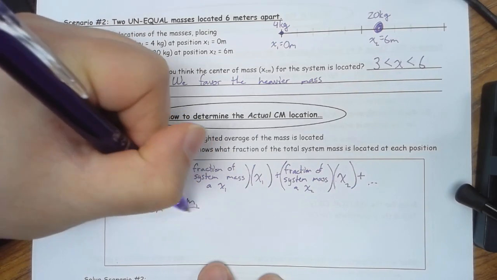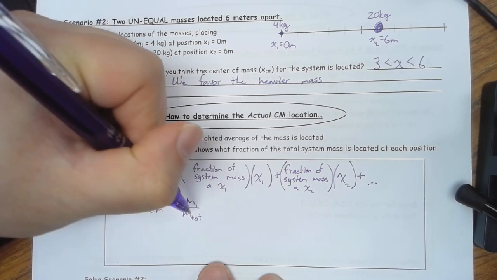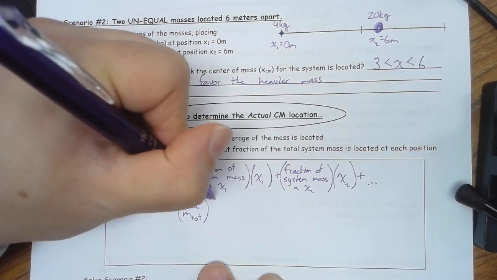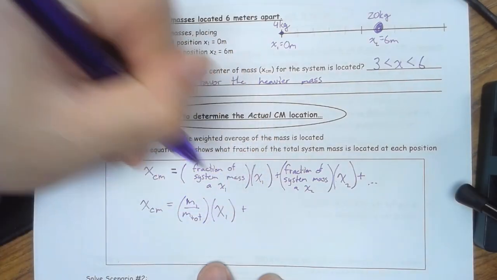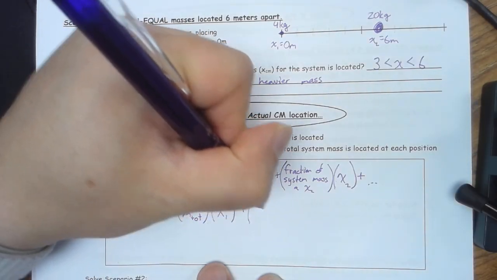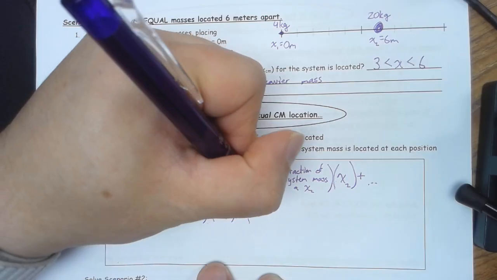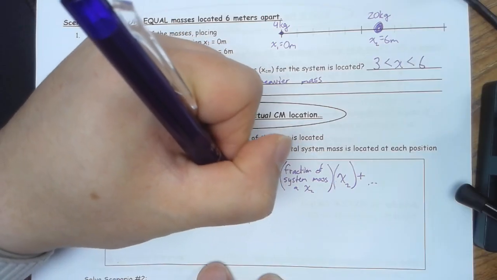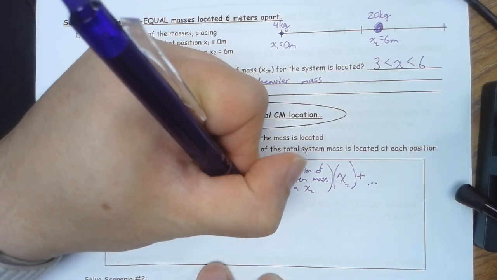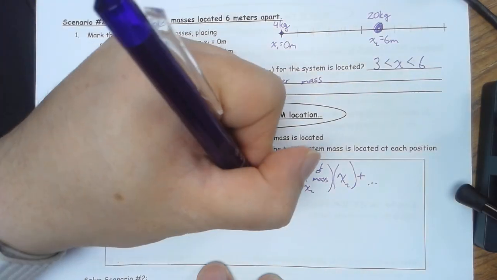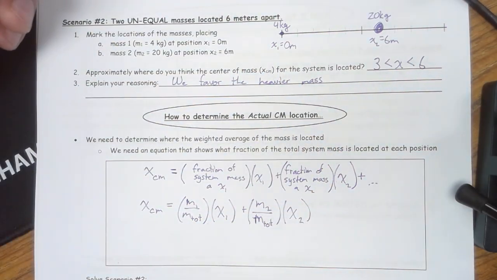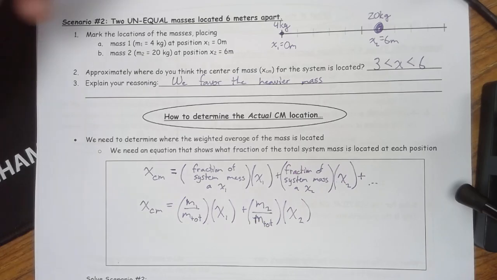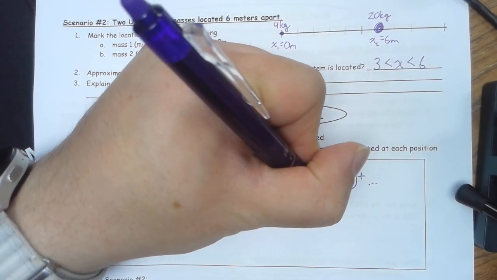M1 over M total, plus the fraction of mass 2 over the M total times X2, plus so on and so forth.